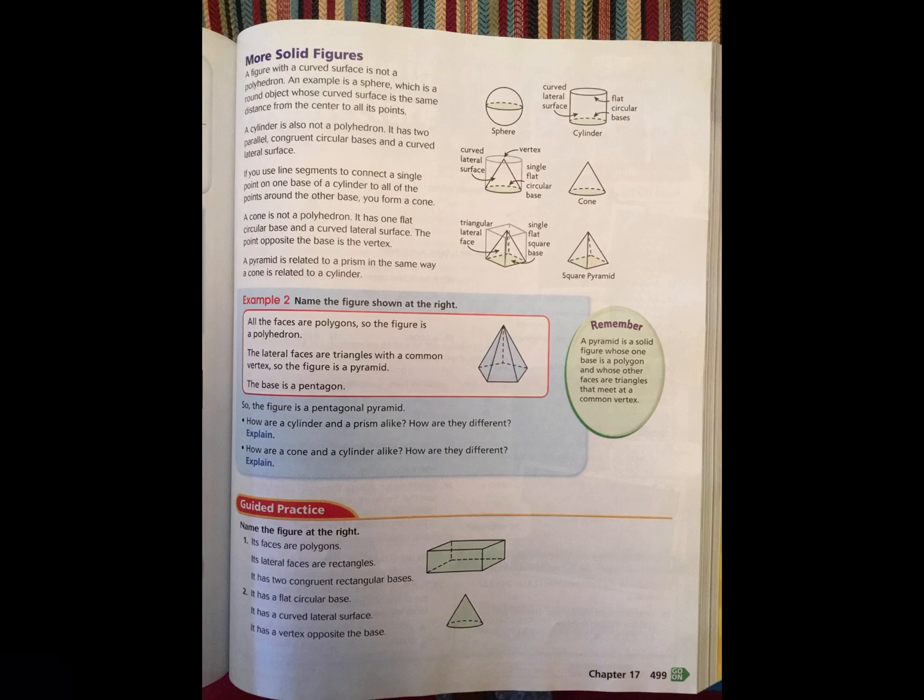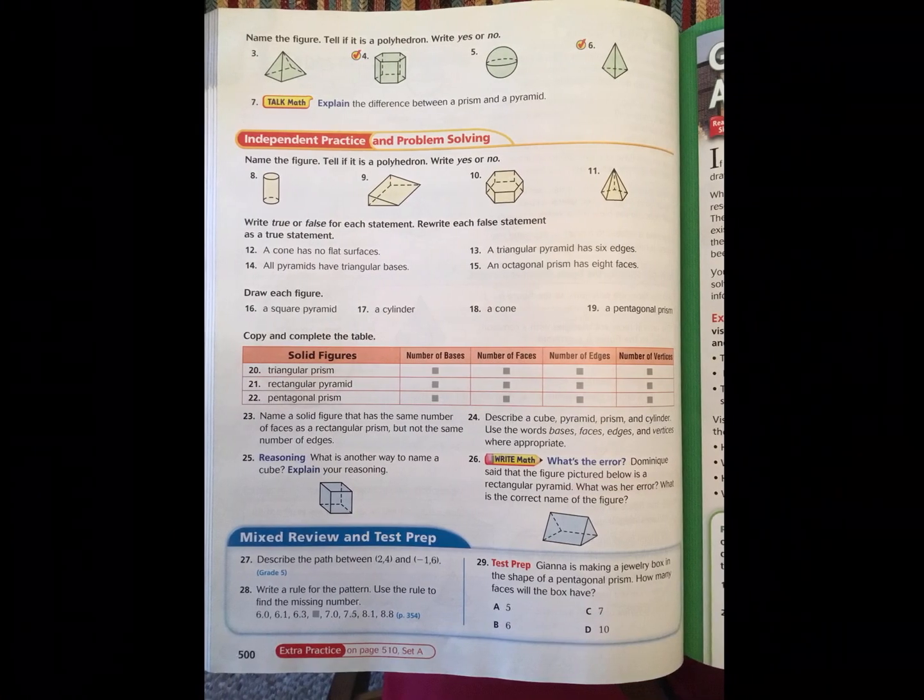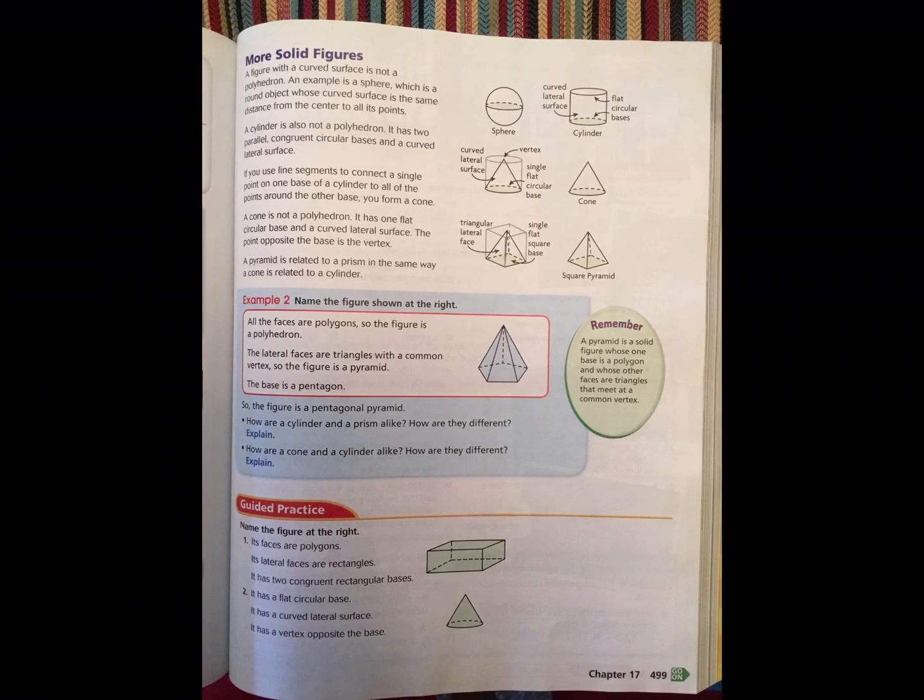I invite you to pause the video here and to try the examples. I'm going to do the practice problems in this video as well. So pause it, try the practice problems, which are numbers 1, 2, 3, 4, 5, 6, and 7, and unpause it when you're ready to hear the answers.